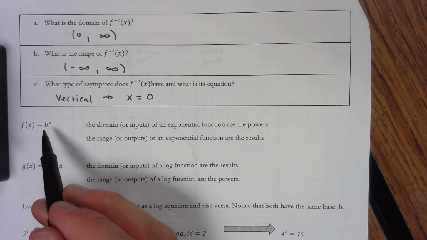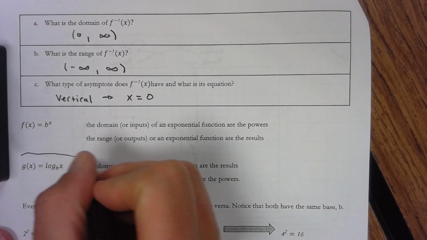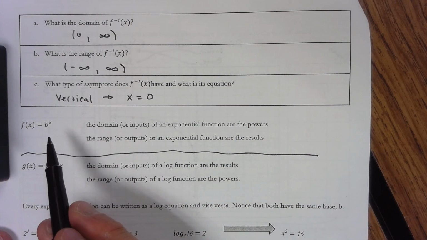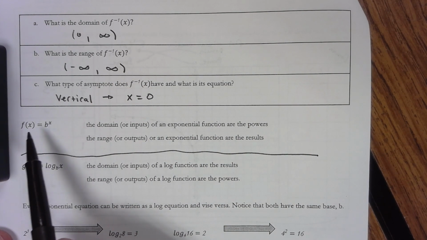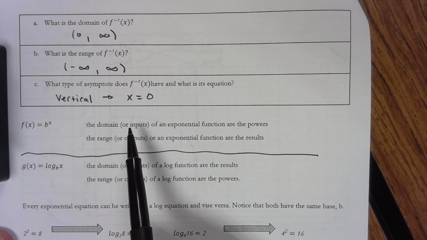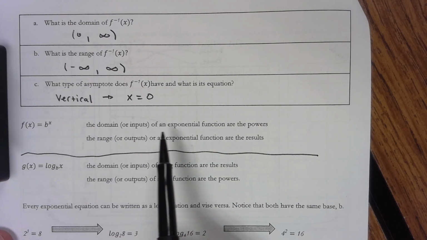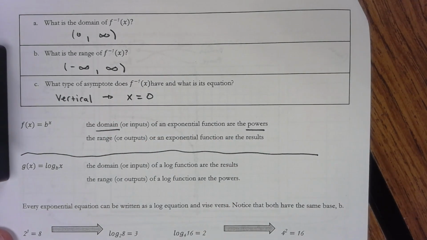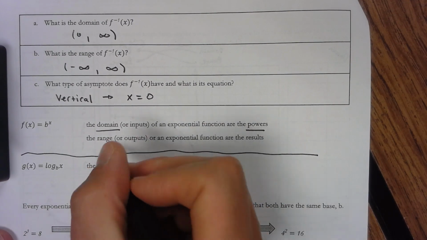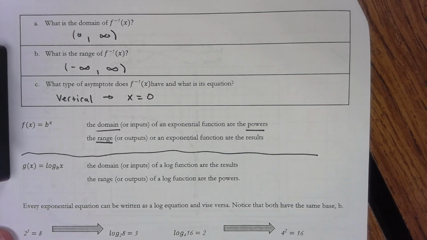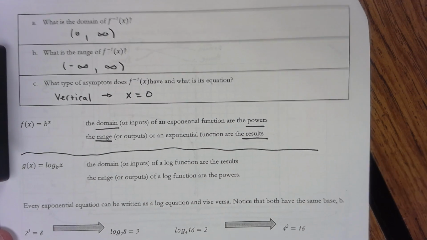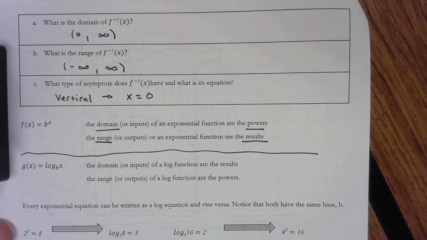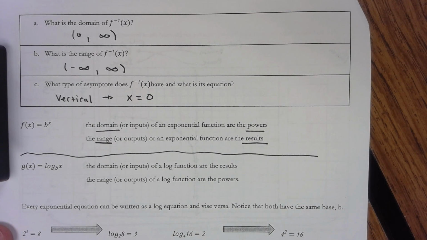Okay, so starting with the exponential, and that's whenever you all come ask me questions about logs, I'm always going to bring it back to what we know about exponential equations. So just a reminder that with exponential equations, the domain or the input, the x's, those are the exponents or the powers. So domain are powers. The range is the result we get from the powers, or from the exponents. There's got to be a better math word than results. I want to say product, but I don't think that's correct. That's something I'd have to look at.